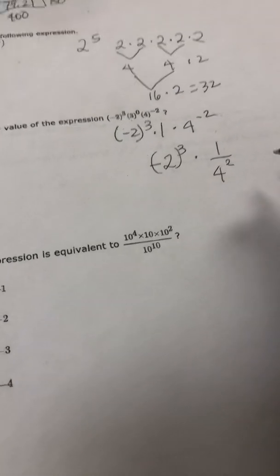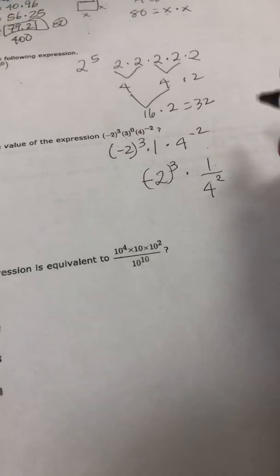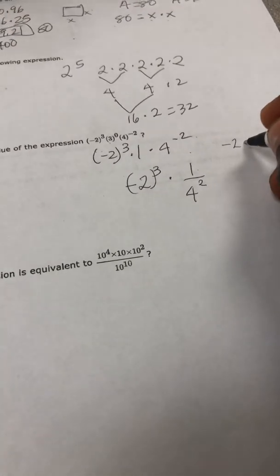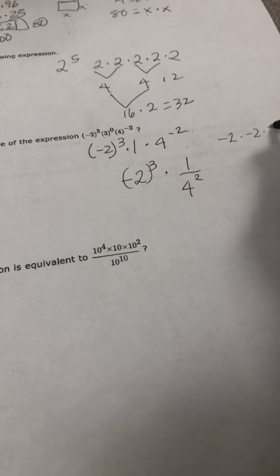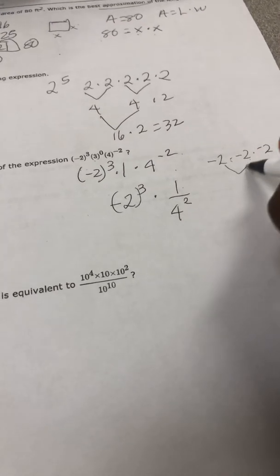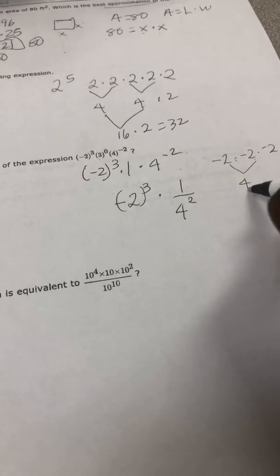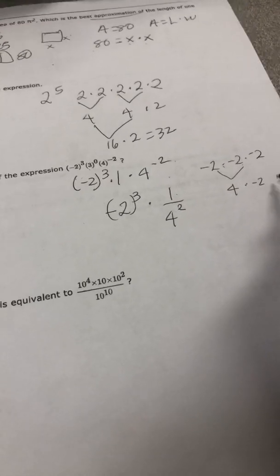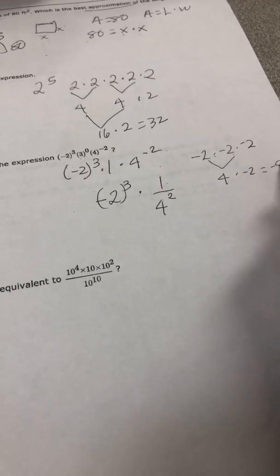All right, so negative 2 to the third power is negative 2 times negative 2 times negative 2. Negative 2 times negative 2 is positive 4, if I'm correct. 4 times negative 2 is negative 8.